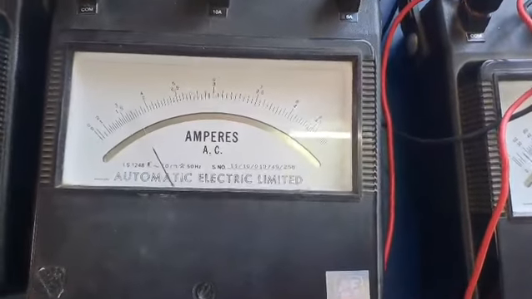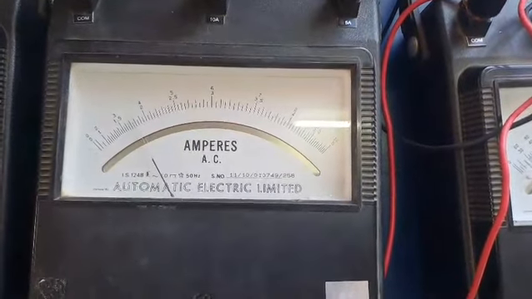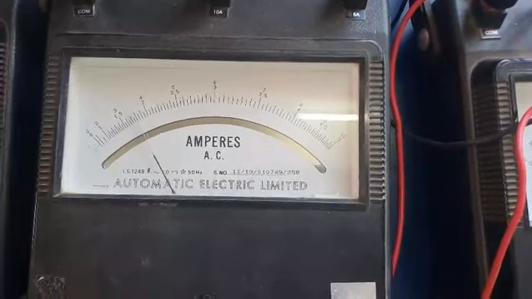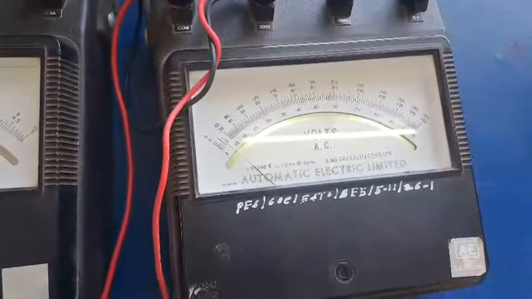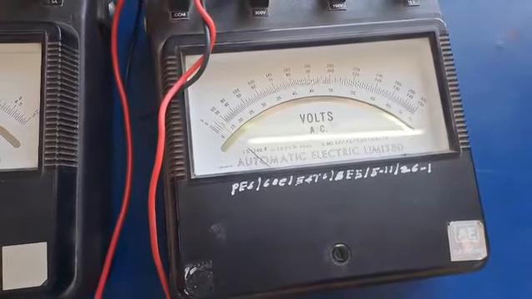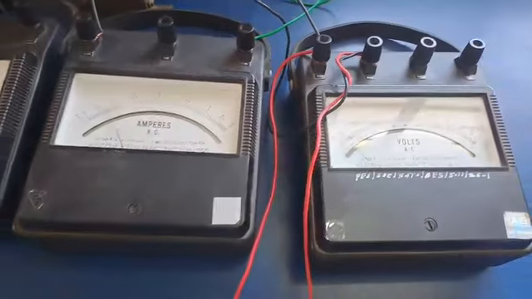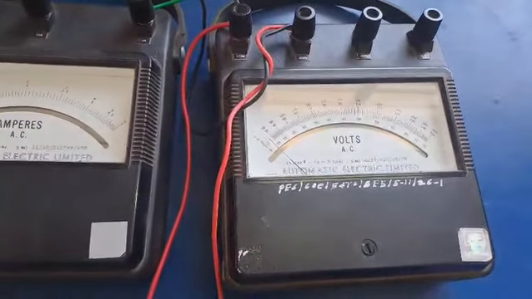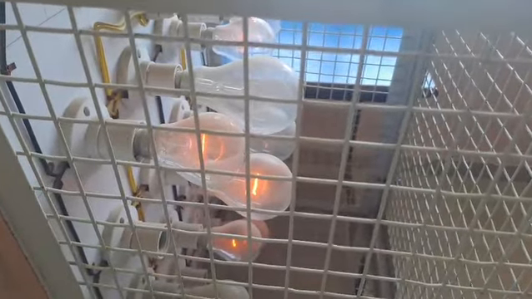The secondary current of the transformer is 1.8 ampere, and the secondary voltage of the transformer is 48 volts. Here we add the load for each reading. The bulb glows as the voltage is varied.